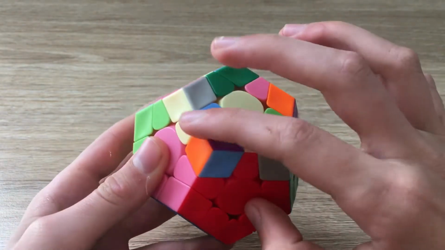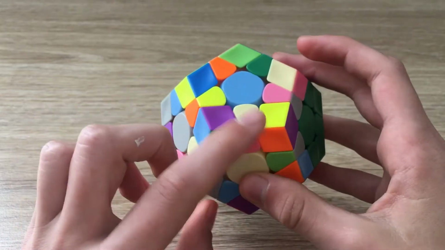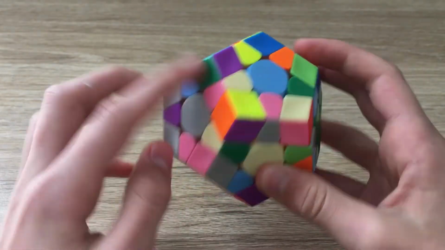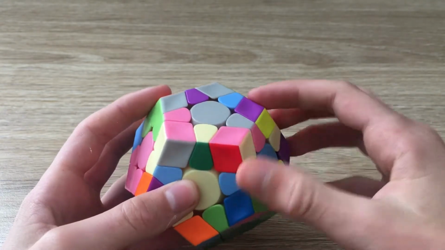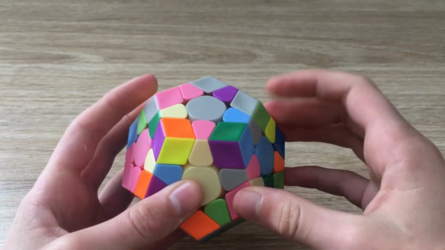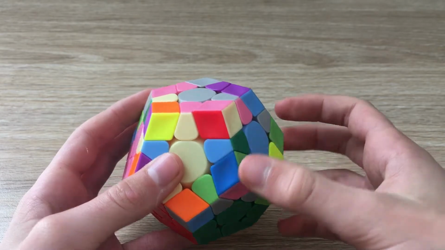Our next pair is over here. We've got this edge, we can move it to the top like that, and this corner. Again, we don't want to do this because this edge gets put out of the top layer, so we need to move this edge across. Now I can bring this back up.